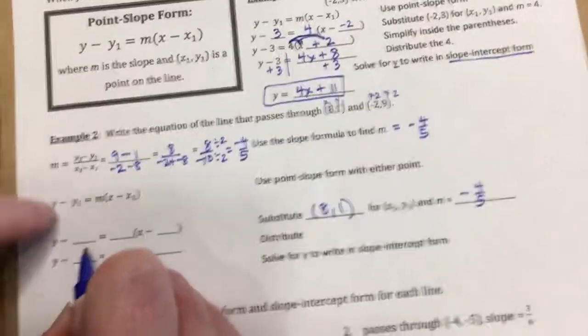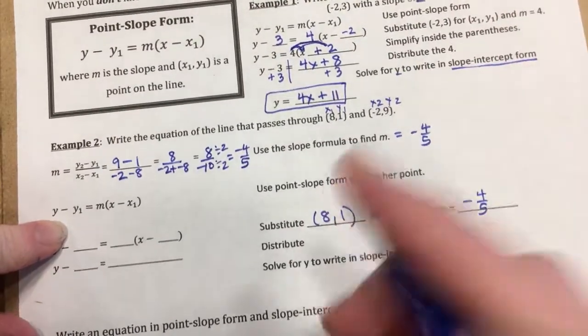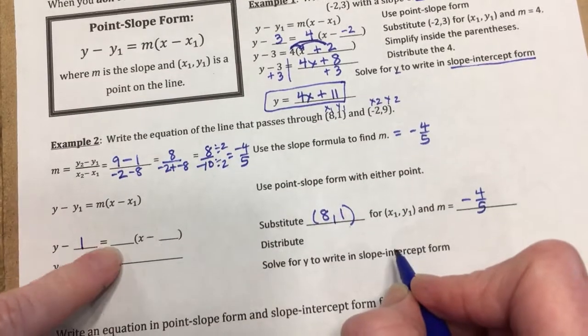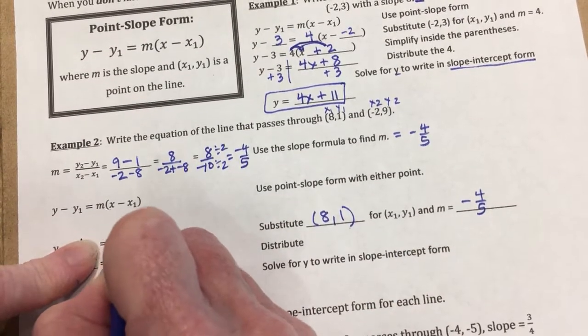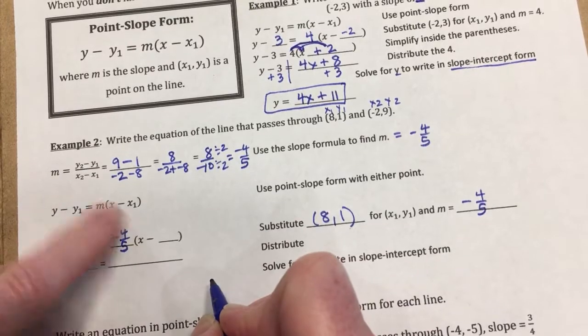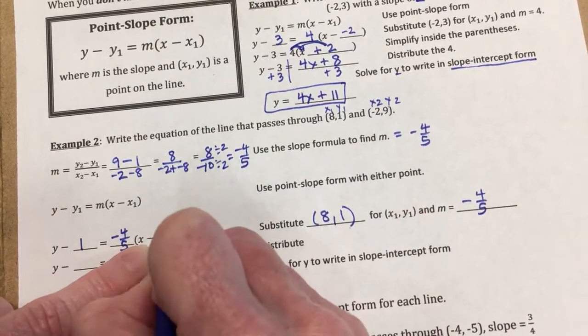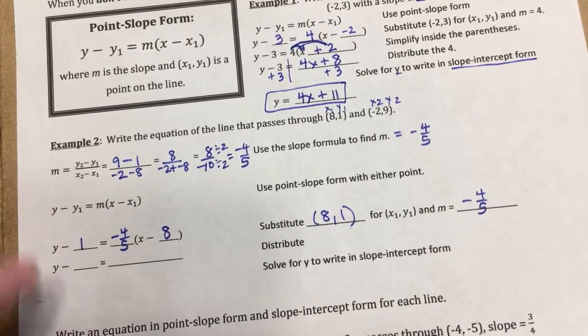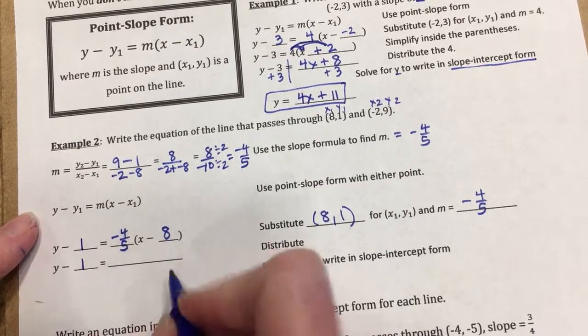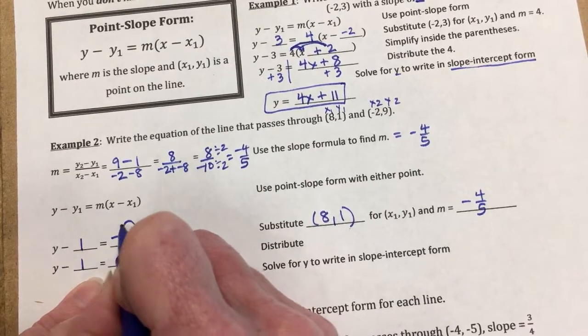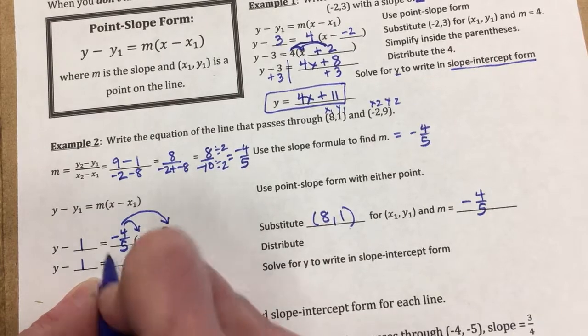So y minus y1, y1 is 1. The slope, m is the slope, so negative 4/5. And then x minus x1 would be 8. Okay, then you want to distribute next. So this is y minus 1. I'm going to multiply times x. I'm going to multiply times 8.